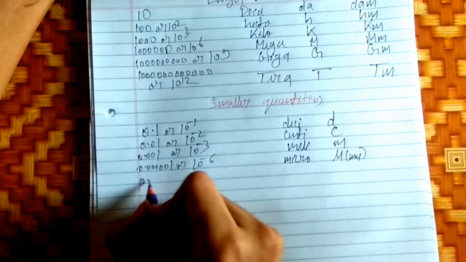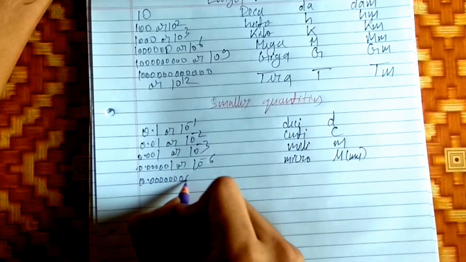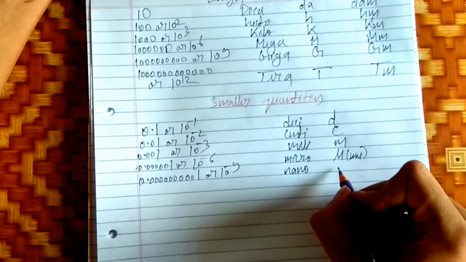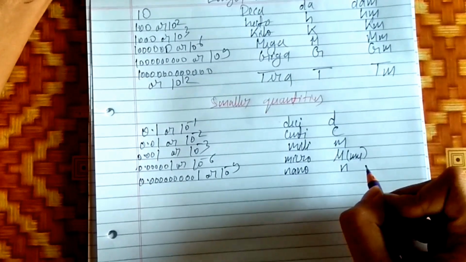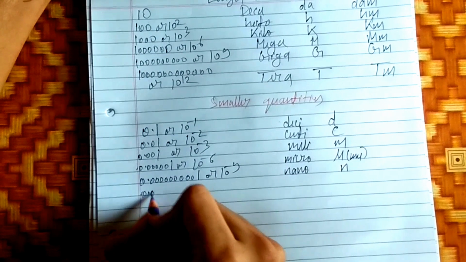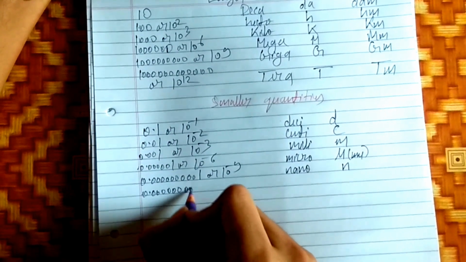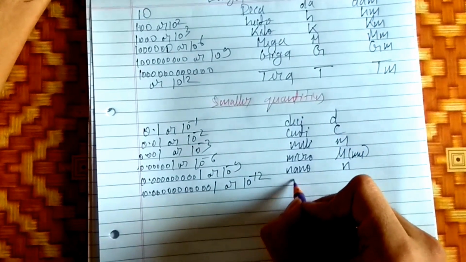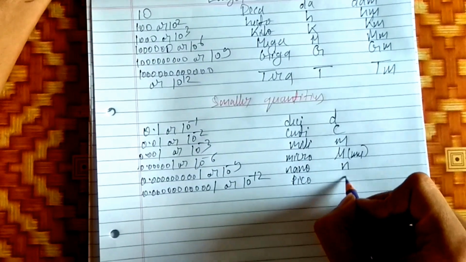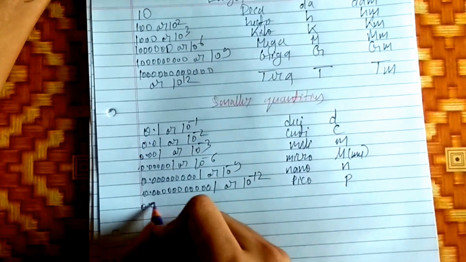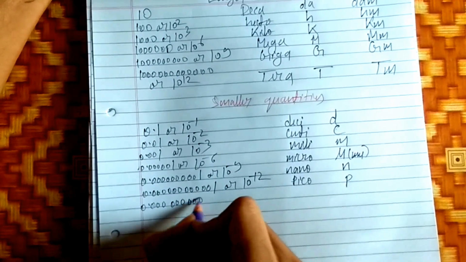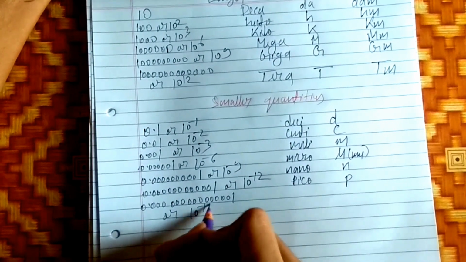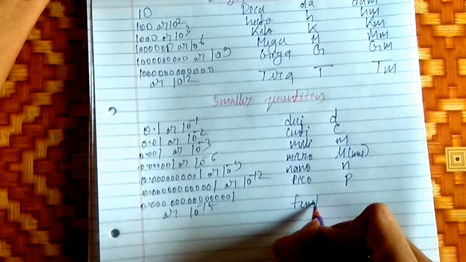For 0.000000001 or 10 to the power minus 9, it is nano, abbreviated as small n. For 0.000000000001 or 10 to the power minus 12, it is pico, abbreviated as small p. For 10 to the power minus 15, this is femto, abbreviated as small f.